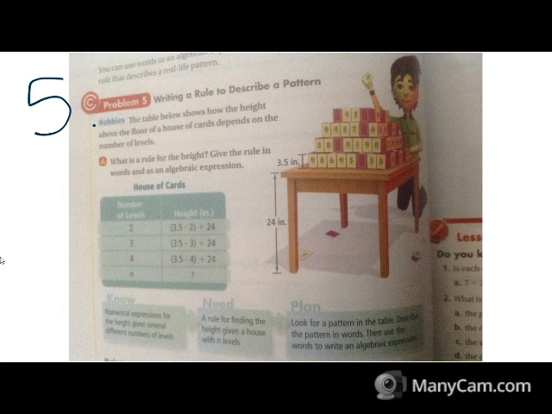You can see right here that 3.5 always stays the same, and the 24 stays the same. So the height of the blocks remains the same, and the height of the table will always remain the same. What we're looking at is the number of levels that's changing. First is 2, then it goes to 3, and then it goes to 4.